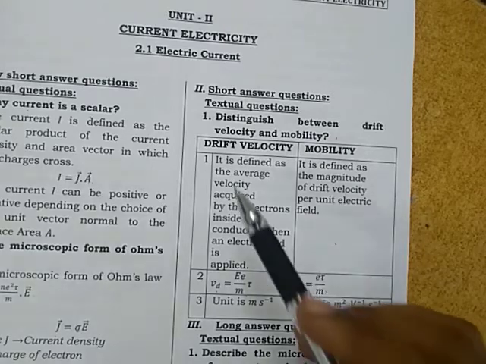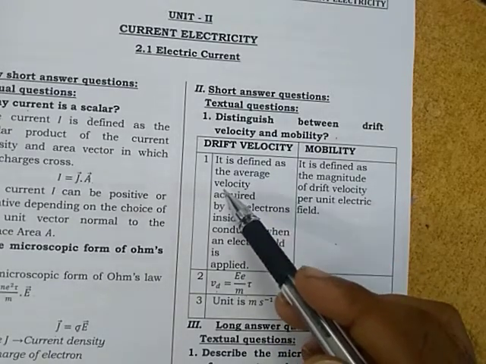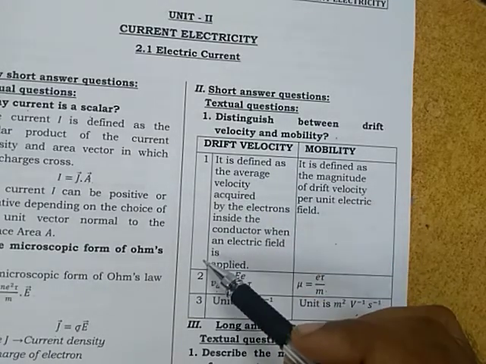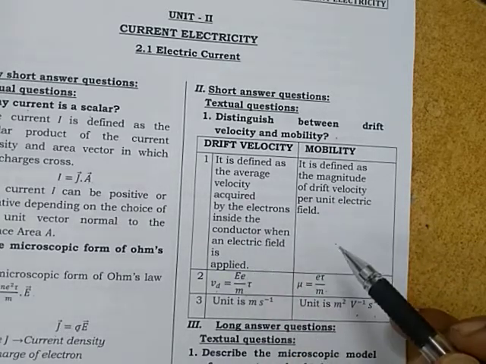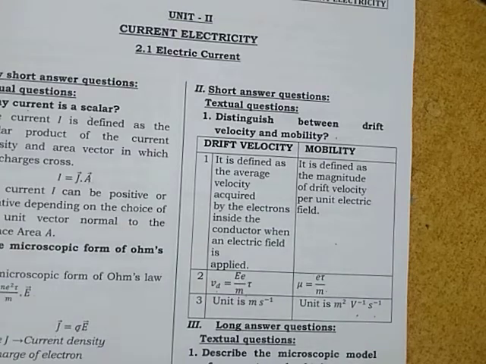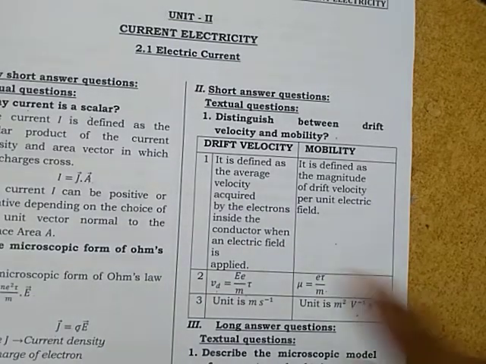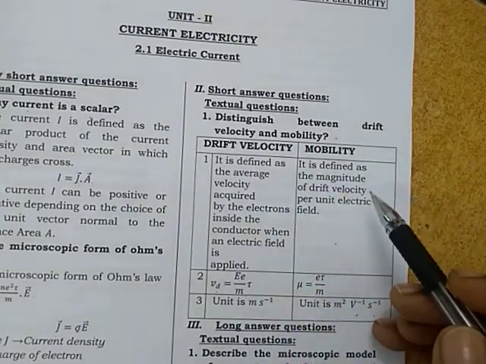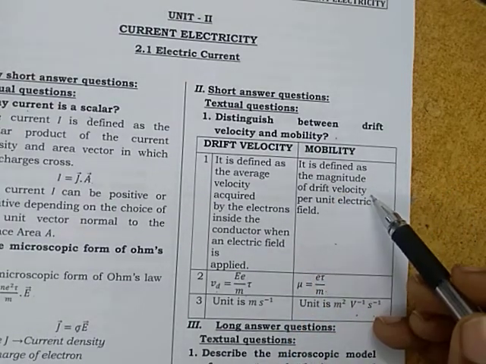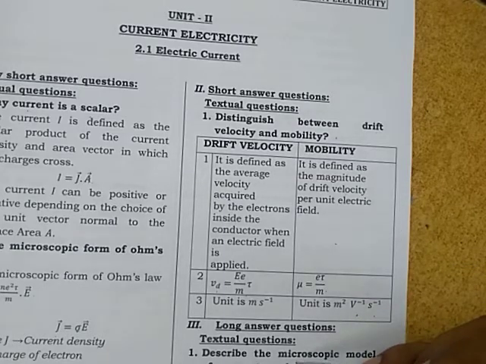Drift velocity is the average velocity acquired by the electron inside the conductor when it is subjected to an electric field. By applying the electric field in a conductor, the electrons attain some average velocity. That velocity is known as drift velocity. Mobility is defined as the ratio of the magnitude of drift velocity to the electric field.